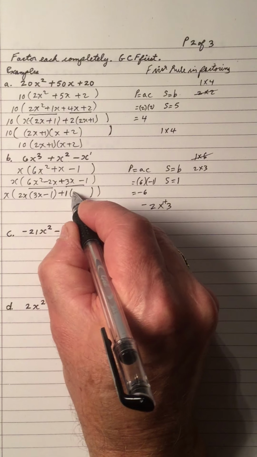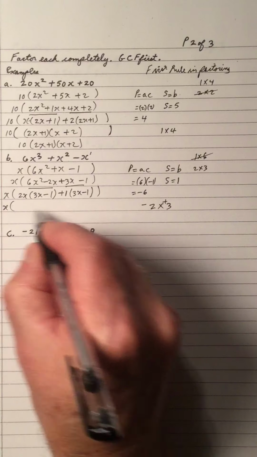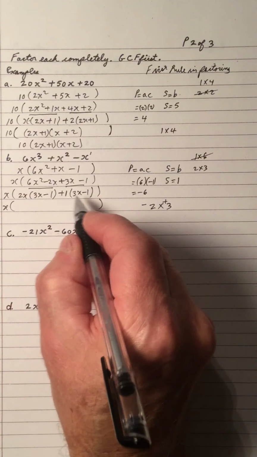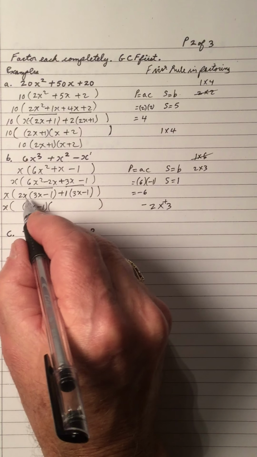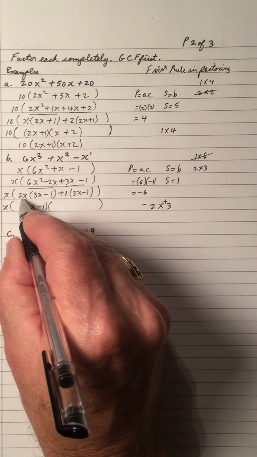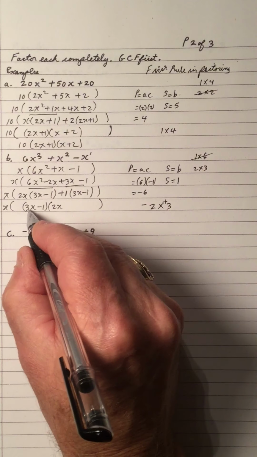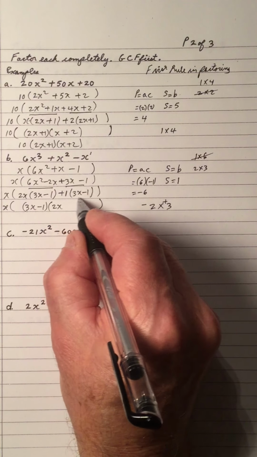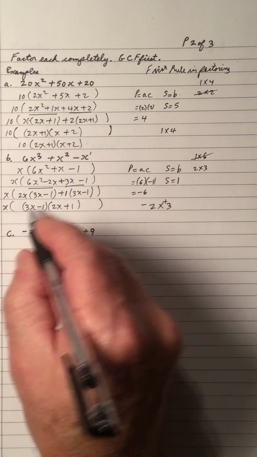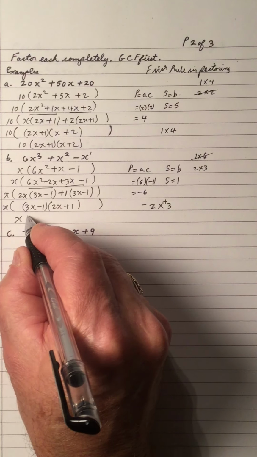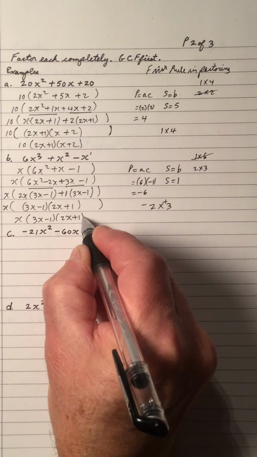So 3x divided by 1 is 3x. 1 divided by 1 is negative 1. And there's the big bracket. The binomial GCF is 3x minus 1. And when we divide 3x minus 1 into this expression, we get a 2x. And we divide 3x minus 1 into this expression, we get a plus 1. And now we remove the big brackets. We don't need them. There it is. Factorization of the trinomial.